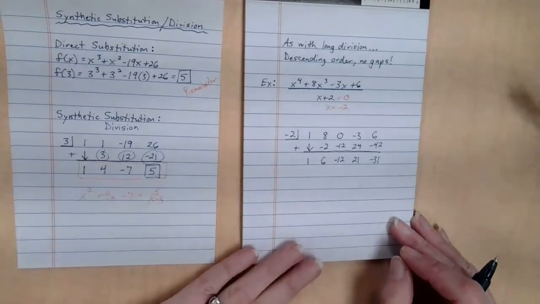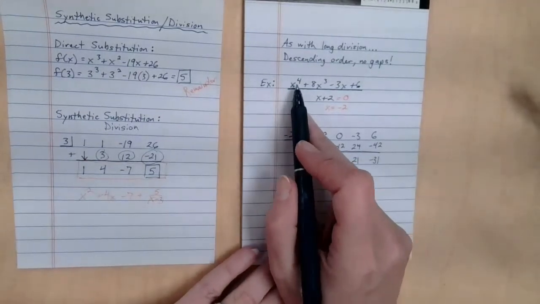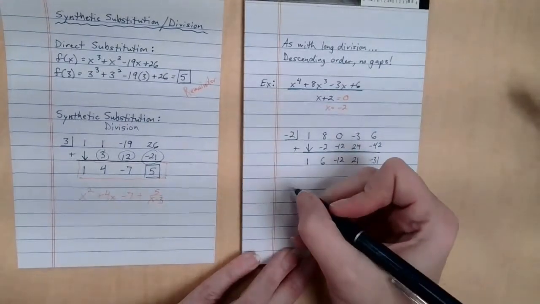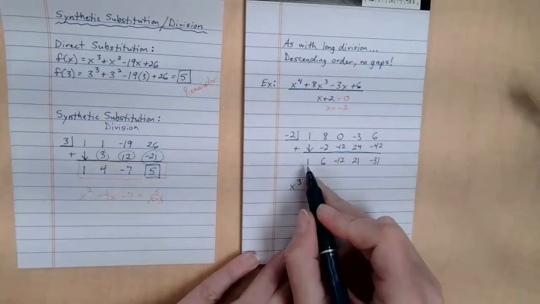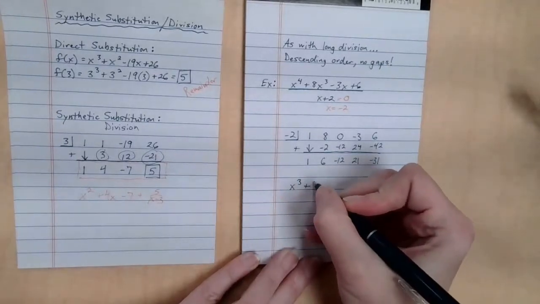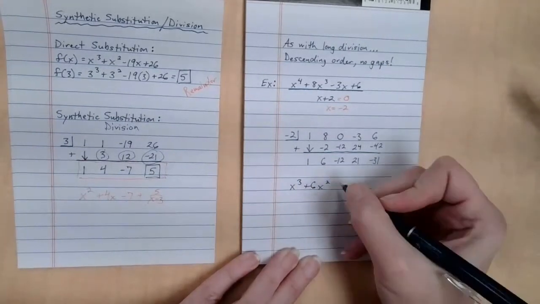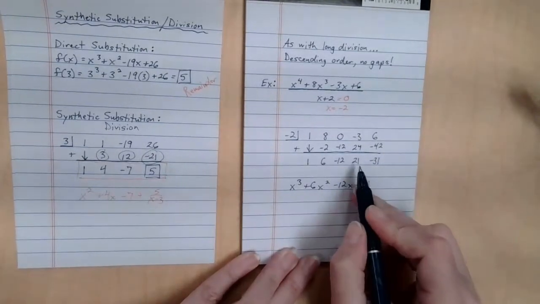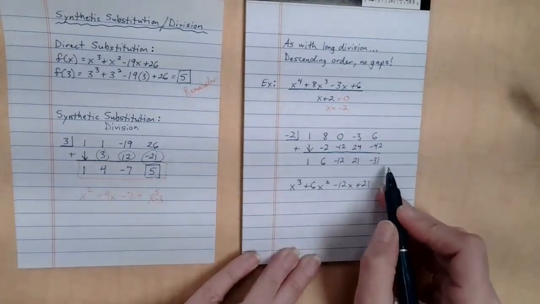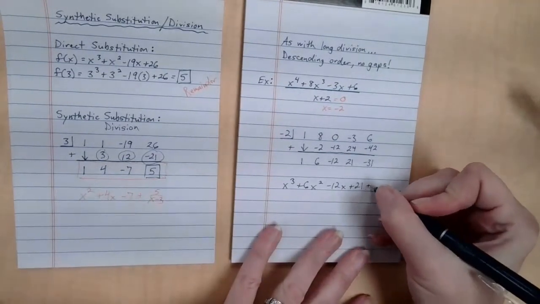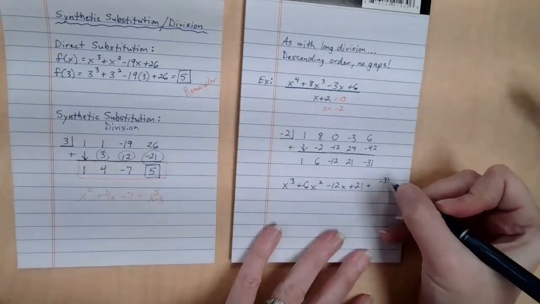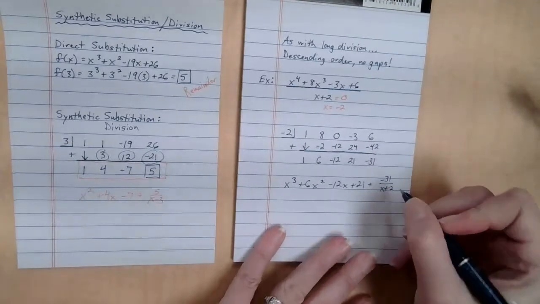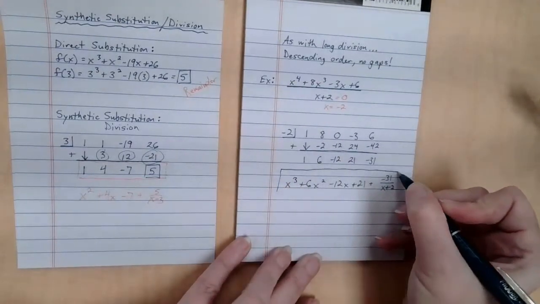So remember what we said. This always drops by a power. I've got x to the 4th divided by x. This is going to drop by a power. So this 1 is going to be 1x cubed. Descending order, that means this is plus 6x squared. This is going to be minus 12x, and then plus 21. Right there, that's my constant, because what's the number on the end? Do you remember? That is my remainder. So -31, and that's going to be over what I was dividing by, which was x plus 2. Ladies and gents, that is the answer to my division problem.